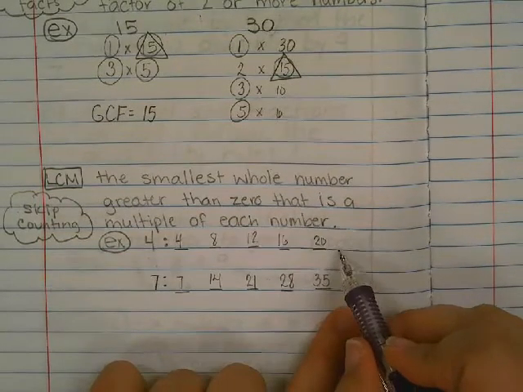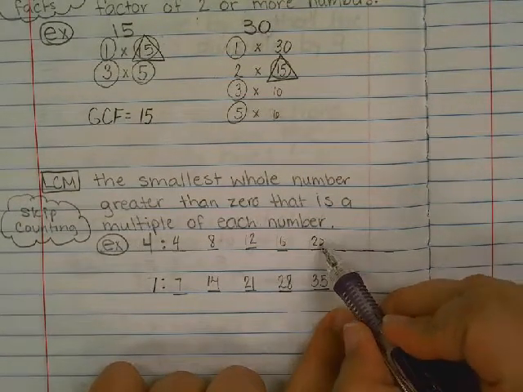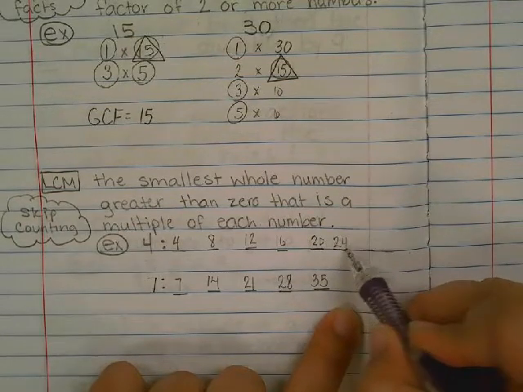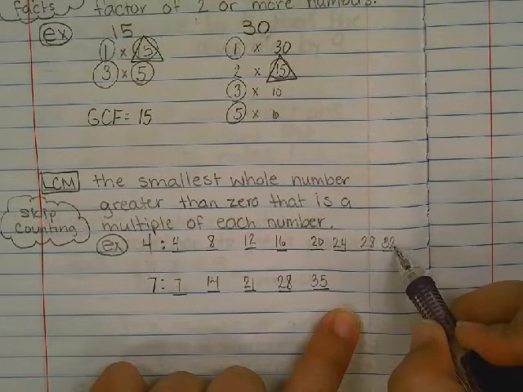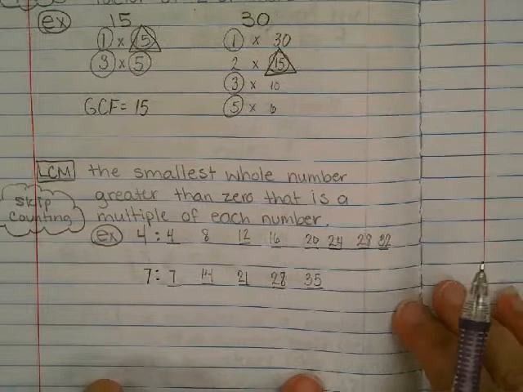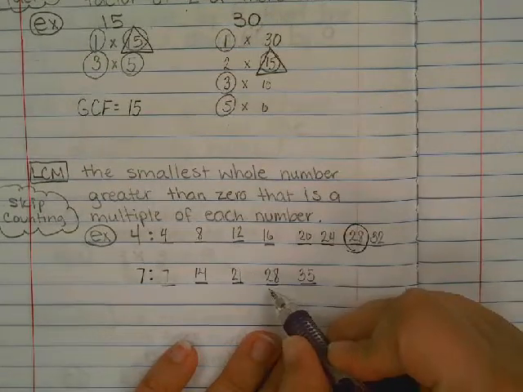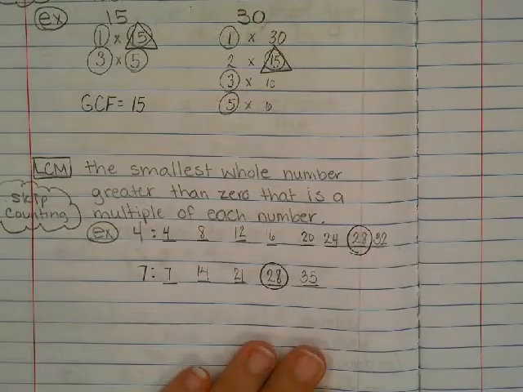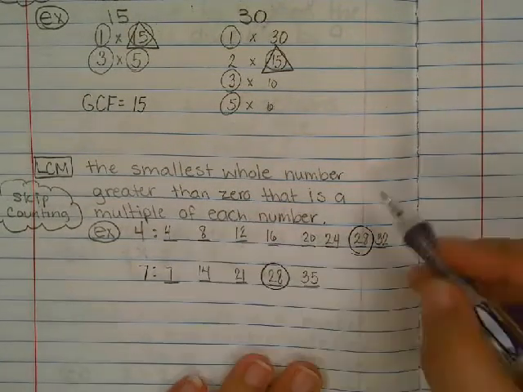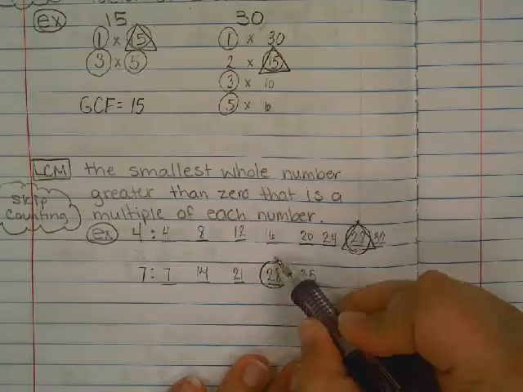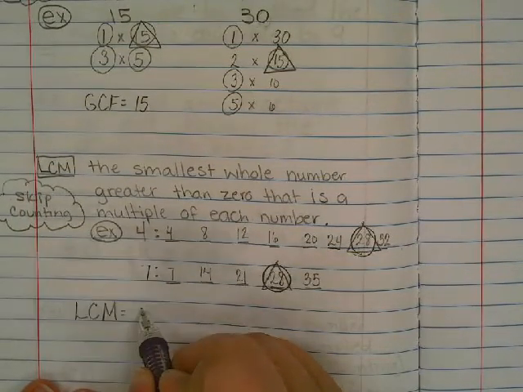So I'm going to go back to my smaller number, and I'm going to try a few more. So after 20 would come 24, 28, 32. Now, when I look at these two lines, I've already noticed that these two numbers are the same. There are no other numbers that are the same that are smaller. So then I know that my answer for LCM is 28.